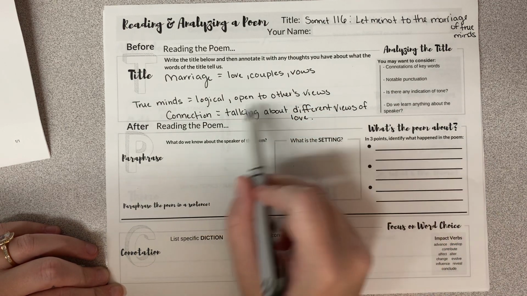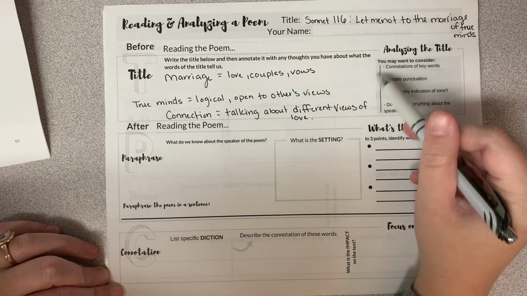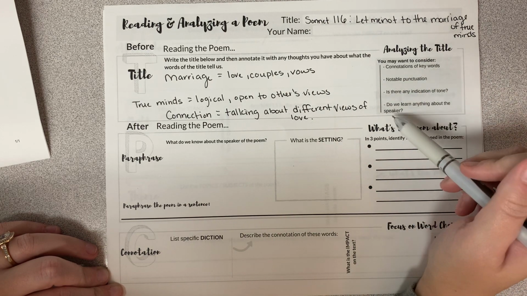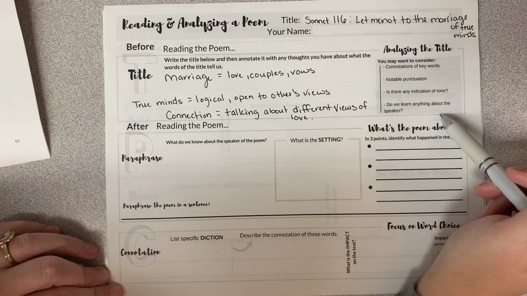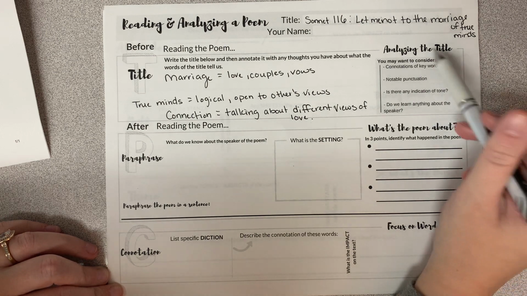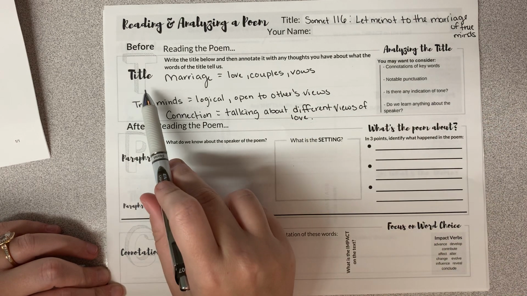Make some kind of guess, okay? You have this little box over here that gives you some ideas of maybe what you can write about when it comes to the title.